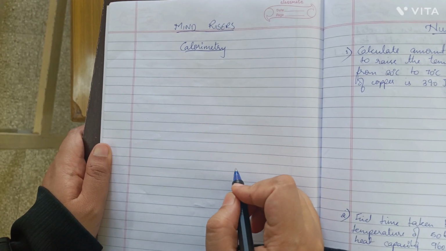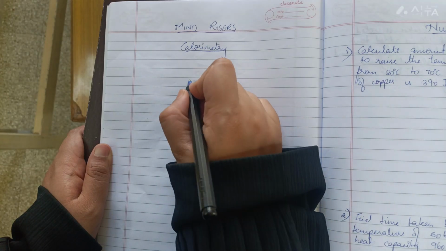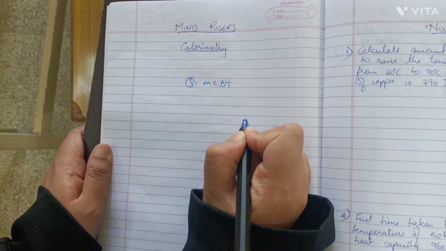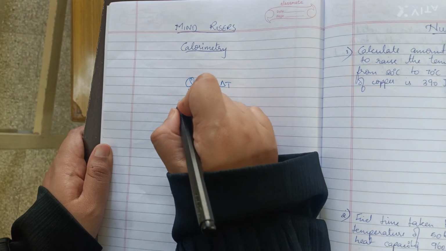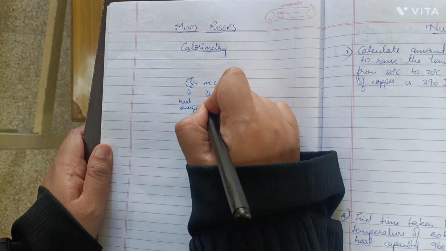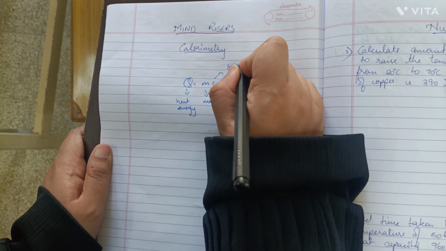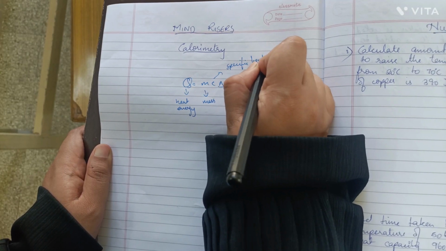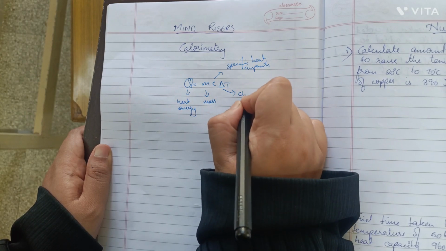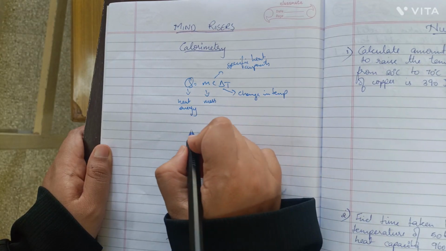Before we start, let us learn certain formulas that are required for this chapter. The first formula that we will be using is Q is equal to mc delta T, where Q stands for heat energy, M is mass, C is the specific heat capacity, and delta T is change in temperature.